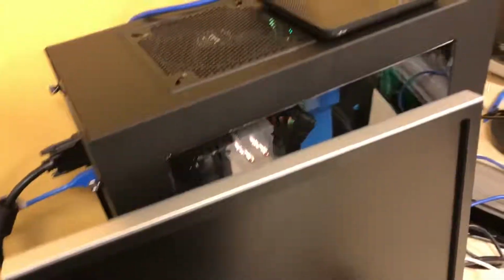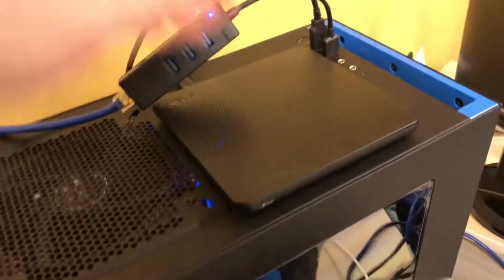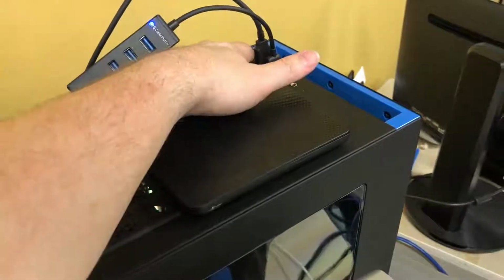This is my kind of jury-rigged little monitor setup because we don't yet have a proper monitor. We had some lying around that didn't have an actual stand though, so I'm just using that for the time being. And I'm just going to hit the on button here.